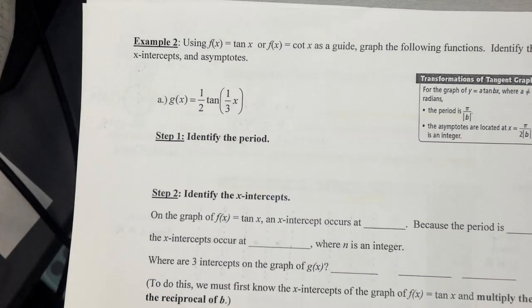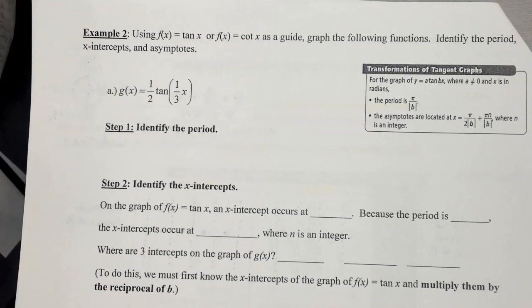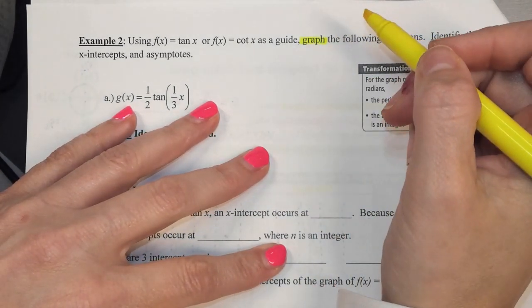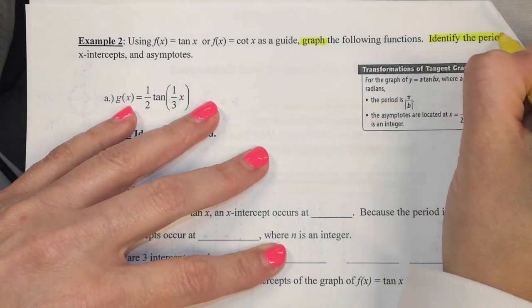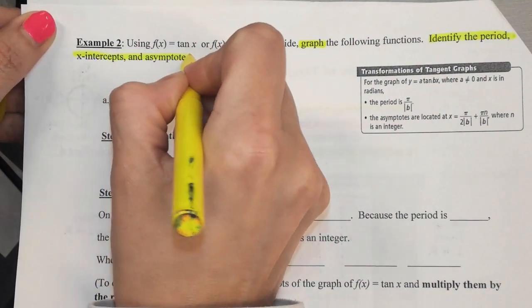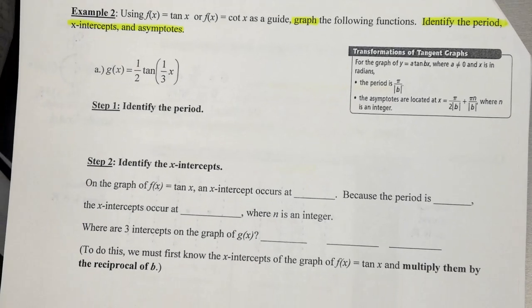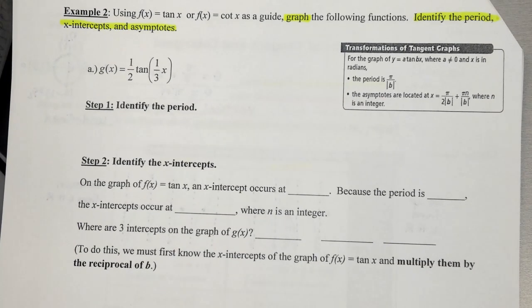All right, so we're going to use tangent of x or cotangent of x as a guide to graph these functions. We're going to identify the period, x-intercepts, and the asymptotes. So the first thing I want you to do is identify the period. If you can write down the b value, that would be excellent.